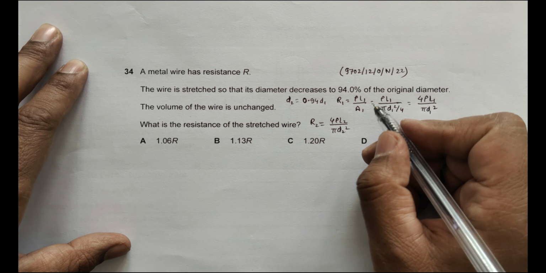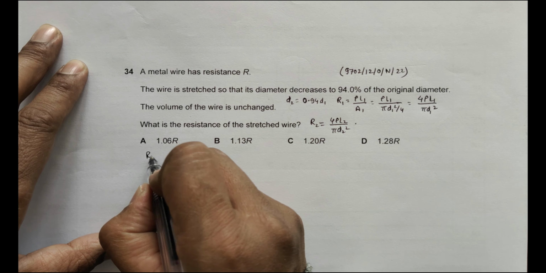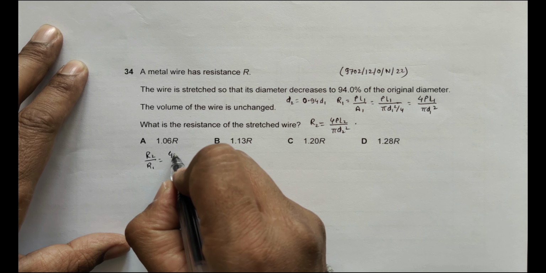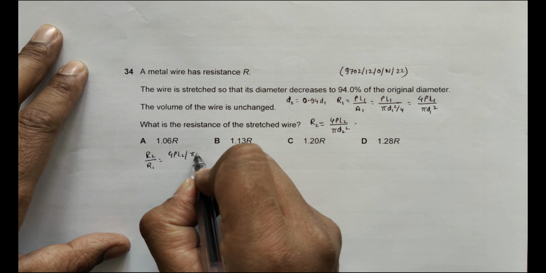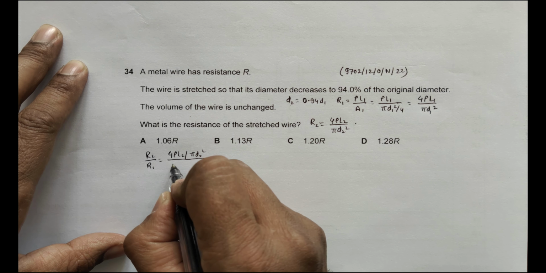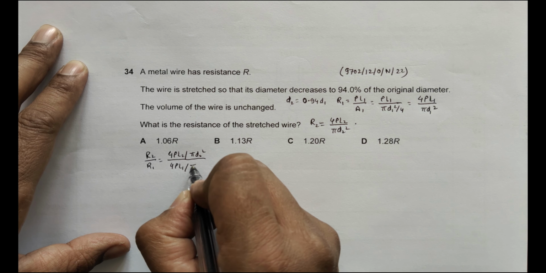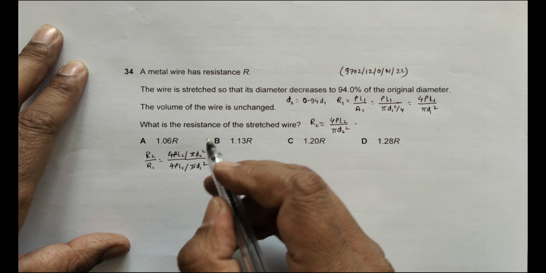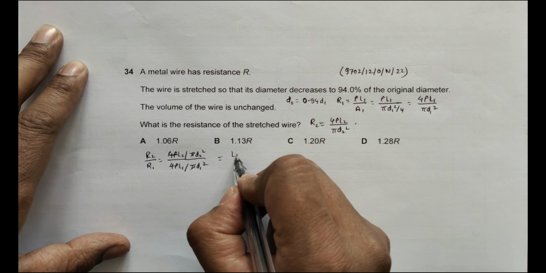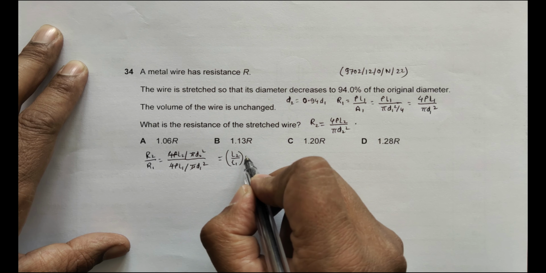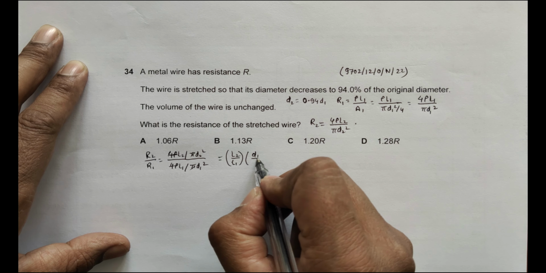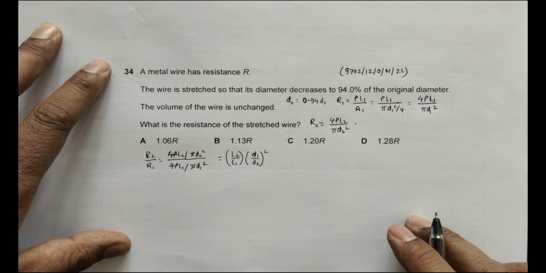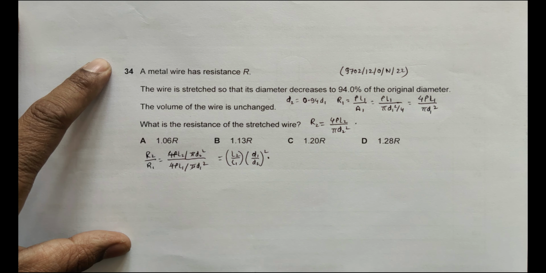So now R2 by R1 should be equal to 4 rho L2 by pi D2 squared, and this is 4 rho L1 by pi D1 squared. So 4 rho and 4 rho go, pi and pi go. What remains with us is L2 by L1, and then D1 by D2 squared. So D1 comes up, D2 is down. So my R2 by R1 ratio will be like this.